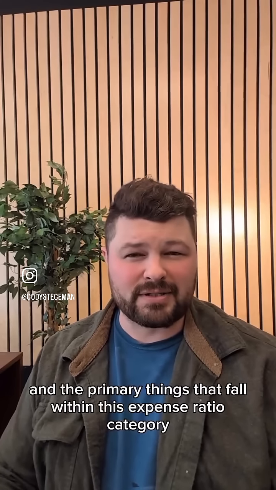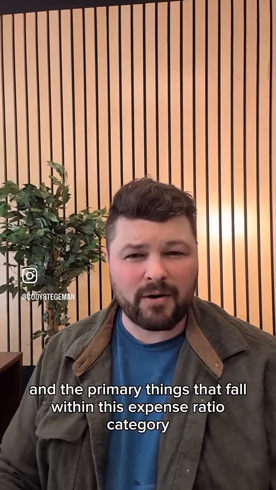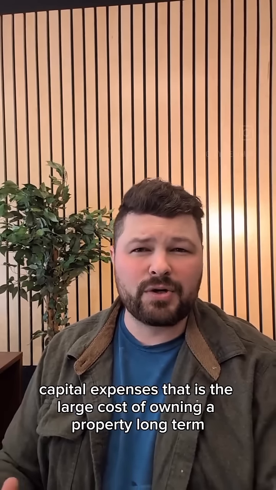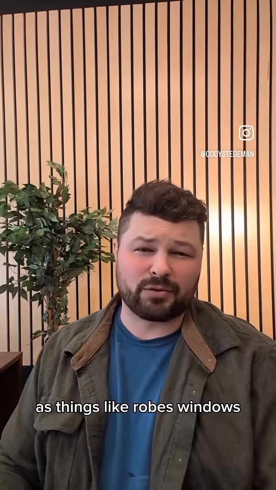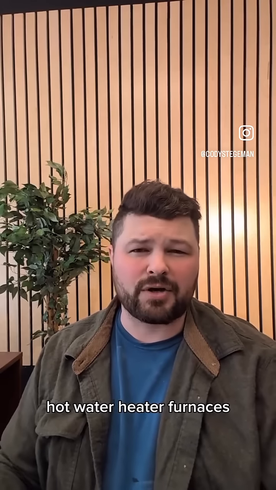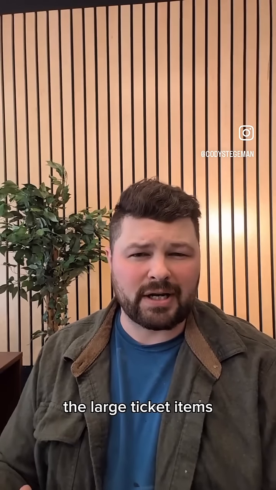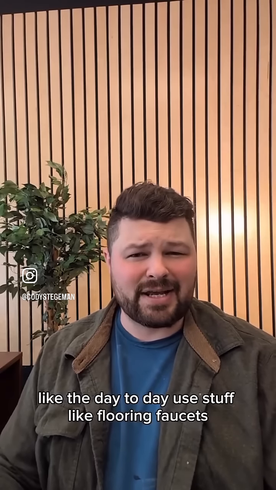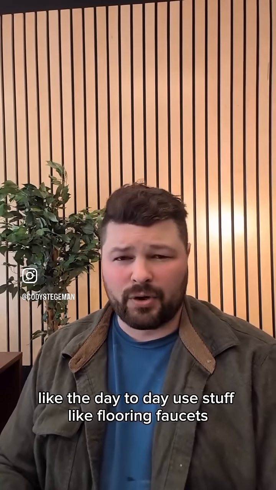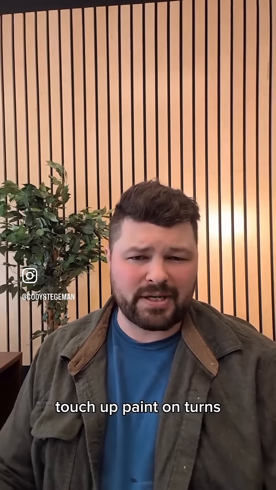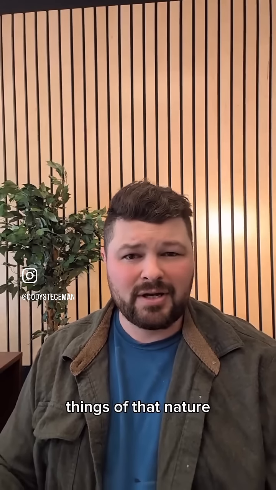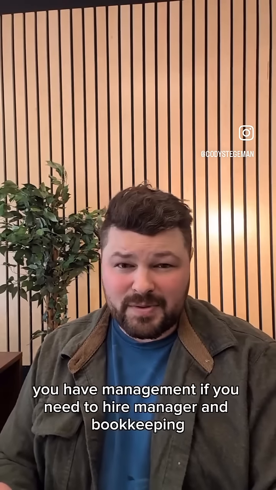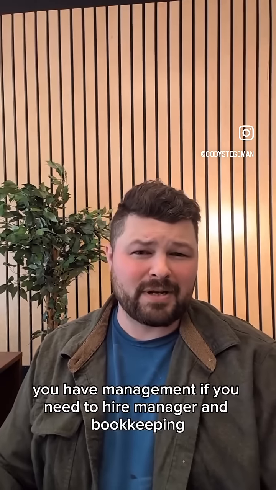And the primary things that fall within this expense ratio category are, first, capital expenses. That is the large cost of owning a property long term. That's things like roofs, windows, hot water heater, furnaces, the large ticket items. And then we have the actual maintenance of the property, like the day-to-day use, stuff like flooring, faucets, touch-up paint on turns, things of that nature. But then beyond that, we also have things like vacancy. You have management if you need to hire a manager, and bookkeeping and accounting.